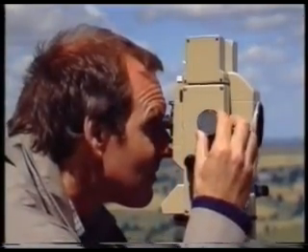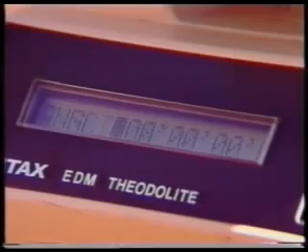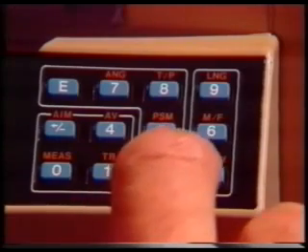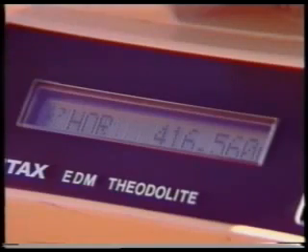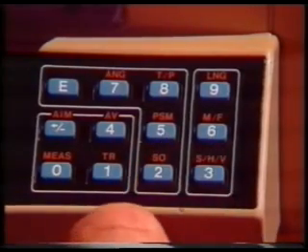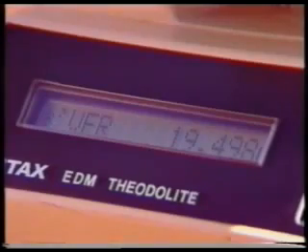So the vertical circle is read and input: 092 degrees, 40 minutes, 42 seconds, and an inbuilt calculator enables the horizontal distance to be obtained at the press of a key as 416.560 meters. In more sophisticated EDM systems, the vertical angle is measured automatically. A further press of the same key gives the vertical component of the sloping distance as 19.498 meters.